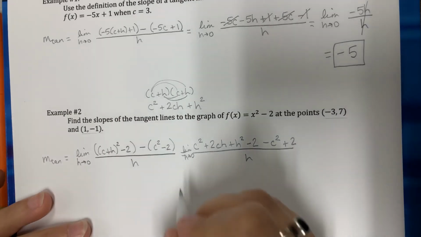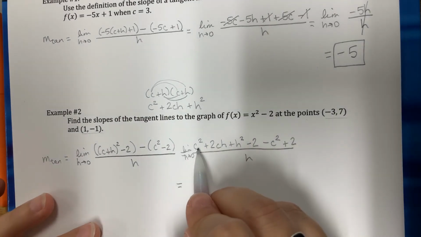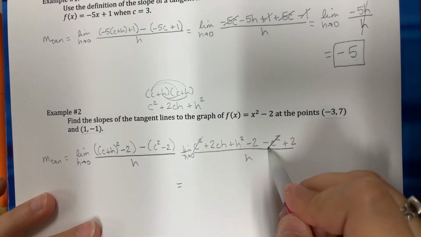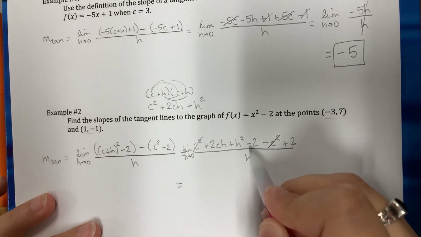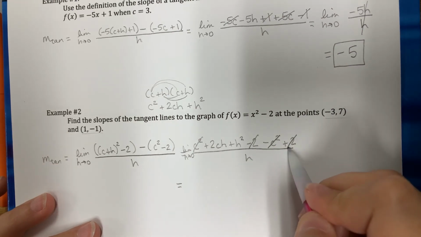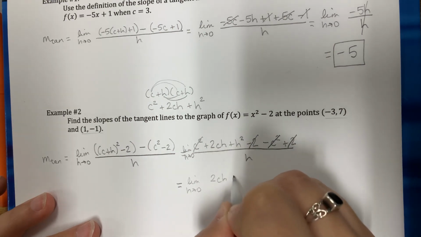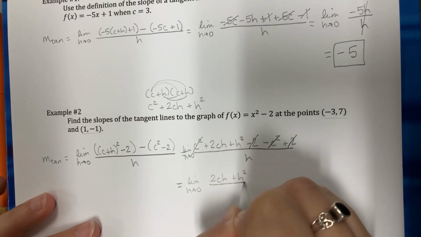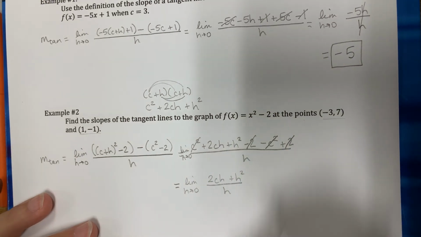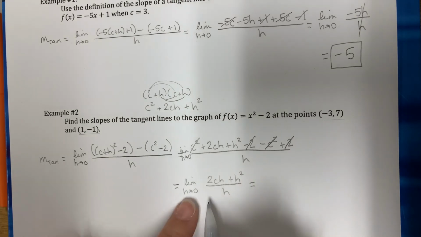Okay, so then let's simplify. So this first part, a c squared minus a c squared cancels. And a minus 2 plus a 2 cancels. So I end up with the limit as h approaches 0 of 2ch plus h squared all over h. And again, I've got some h's that will cancel.